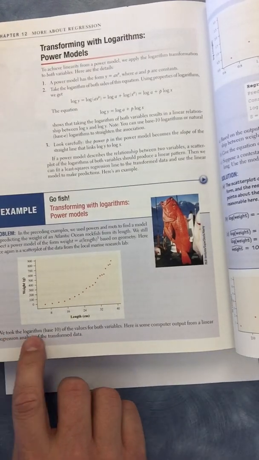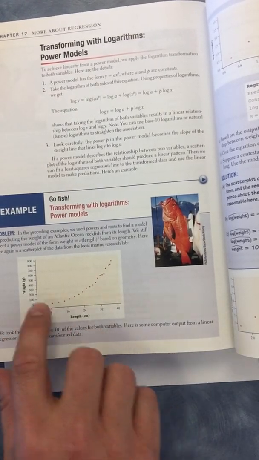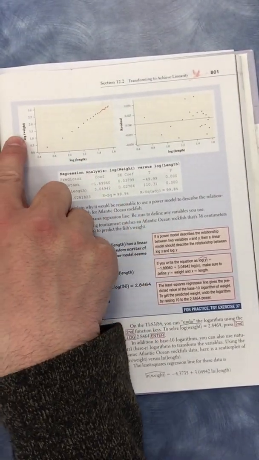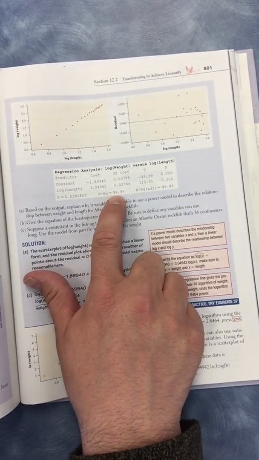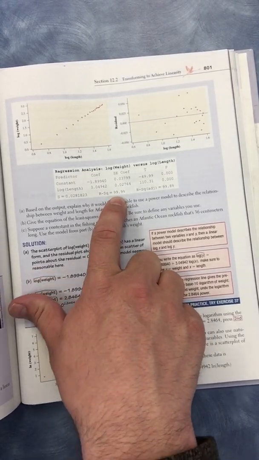So we take the logarithm of both variables, because that's what we just learned on the last page, and look what you have here. The log of the length and the log of the weight, if it's a power law model, becomes perfectly linear. That's pretty badass. R squared, 99.9, that's a smoking hot R squared right there. That says we got a pretty straight line.